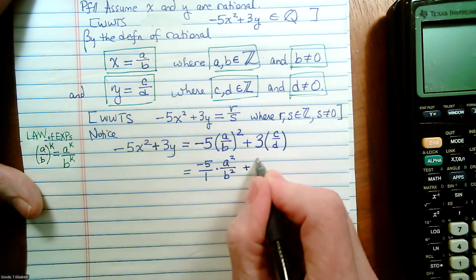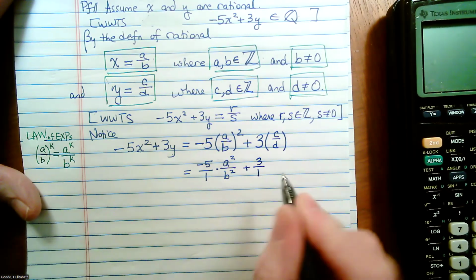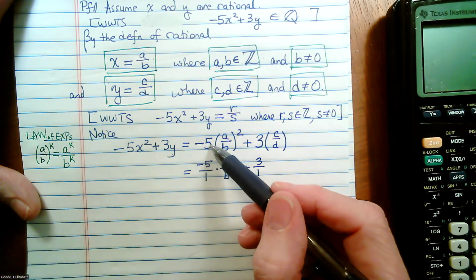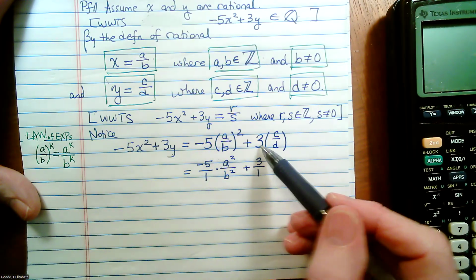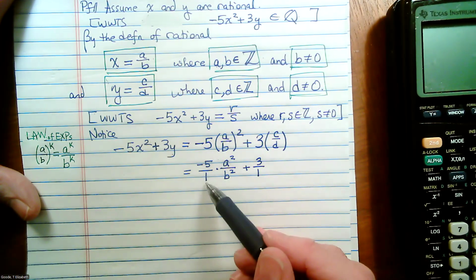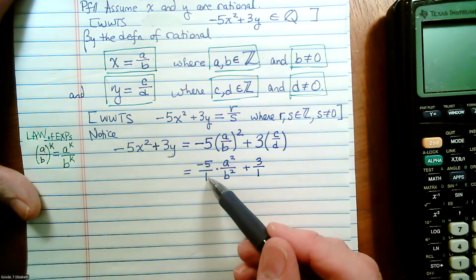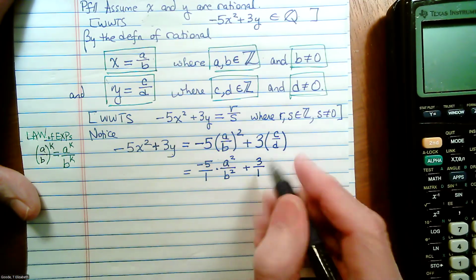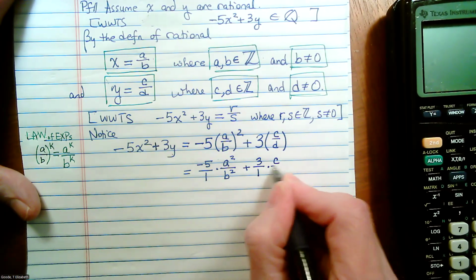And then here we've got 3 over 1. Remember when we proved that every integer is rational? It's because any integer, like -5 or 3, can be written as itself over 1. And that's a quotient of integers, and 1 is not 0, so the denominator's not 0. Remember we proved that? Yeah. C over d.